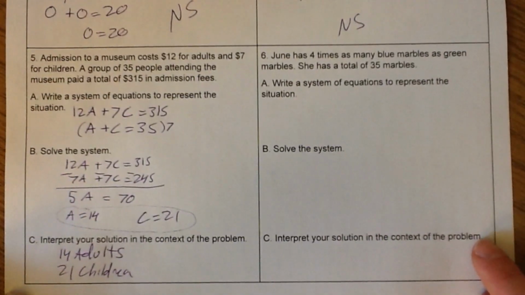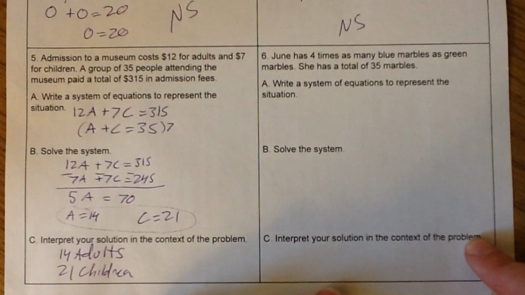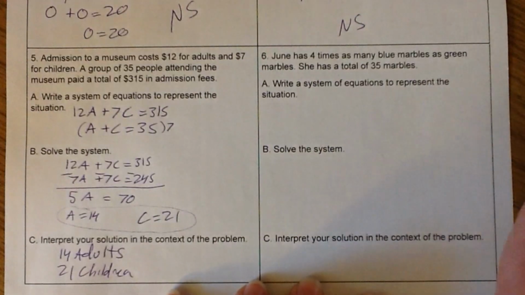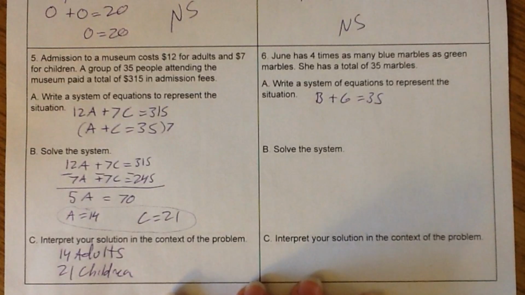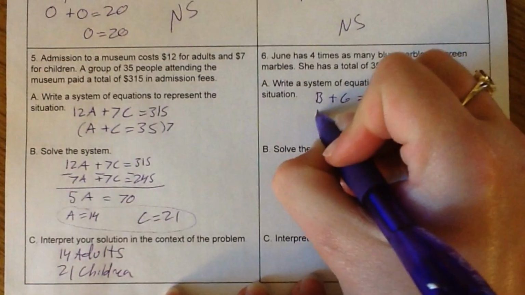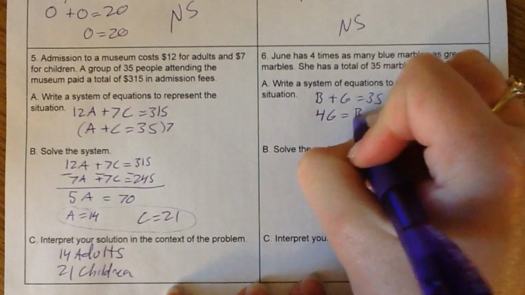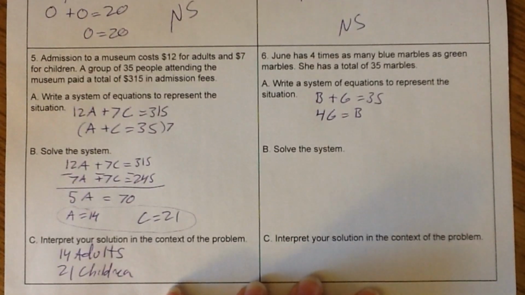All right, number 6. June has 4 times as many blue marbles as green marbles. She has a total of 35 marbles. Write the system. Okay, so we have a couple things happening. One, we know she has 35 marbles, so blue plus green is 35. That's simple enough. But then we have this 4 times as many blue marbles as green marbles. So she has 4 times as many blue, so there's way more blue. So you have to multiply green by 4 to get to the blue. So 4 times green is blue. There we go. That's our second equation.